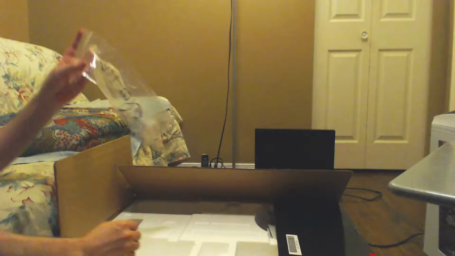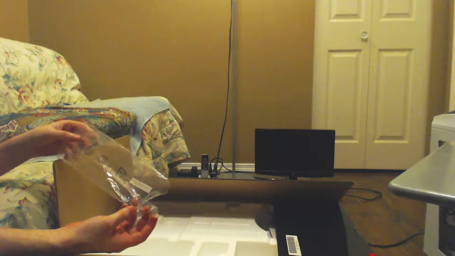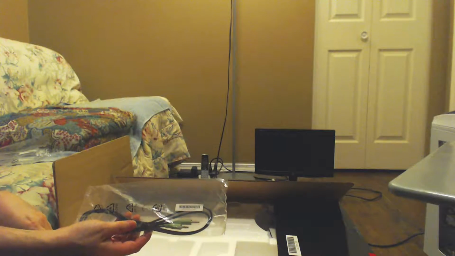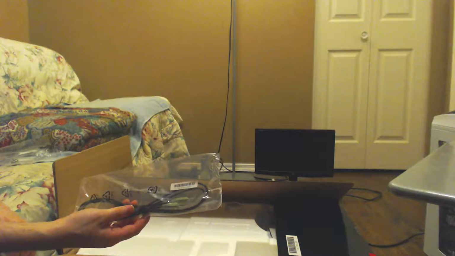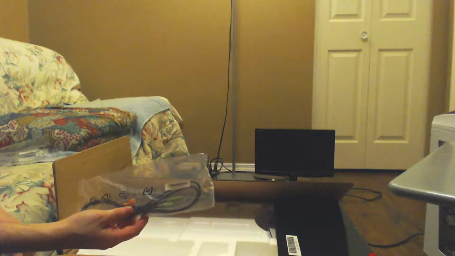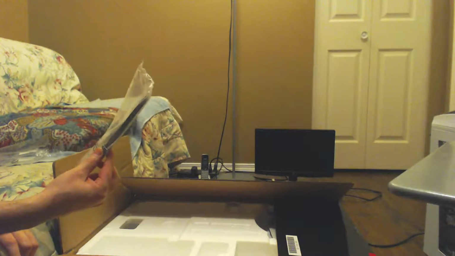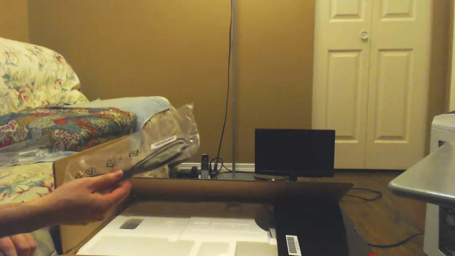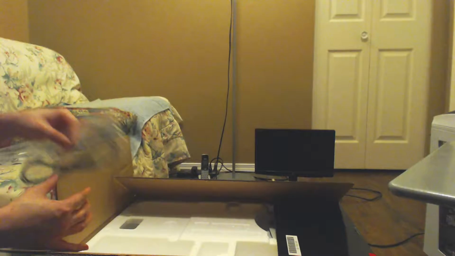This here had the power plug in it, power cord. This had the DVI cord in it. And this has the audio cord in it, which if you're using DVI, you must use if you want audio to come through your monitor. But if you use this, you're not going to be able to use your headset unless you have additional ports for those specific plugs.